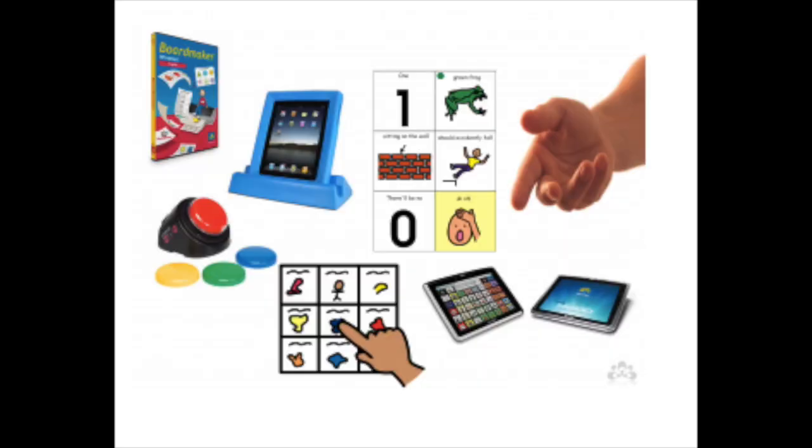So AAC is comprised of many different things, including gestures such as pointing or reaching or things like that, as well as sign language is another form of AAC. Objects representing activities or needs or wants, those are other forms of AAC, as well as pictures. So picture schedules, pictures that may be used in picture exchange, pictures on a communication board, those are all AAC. And then also communication boards in general, communication choice boards, core boards, fringe boards, etc.